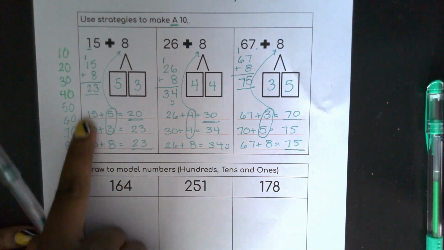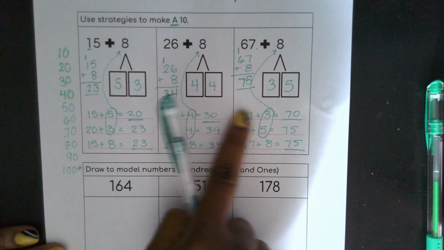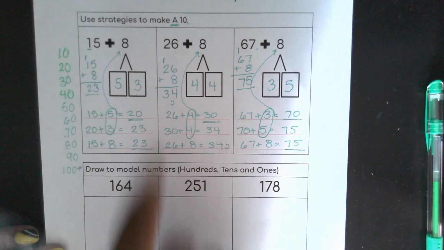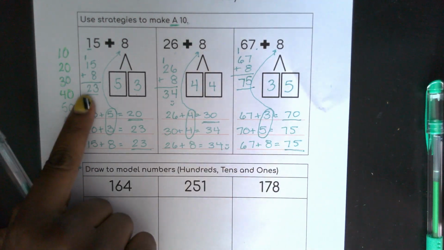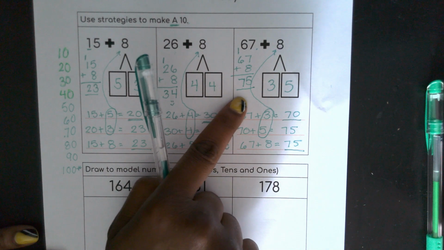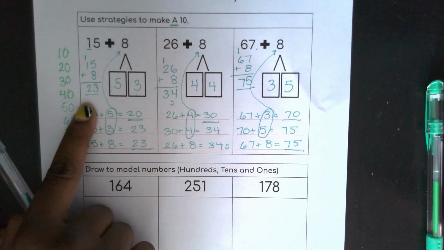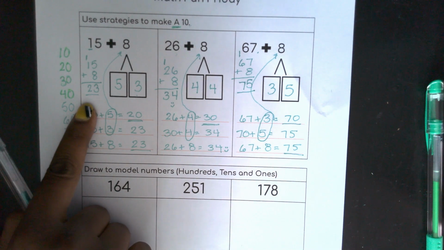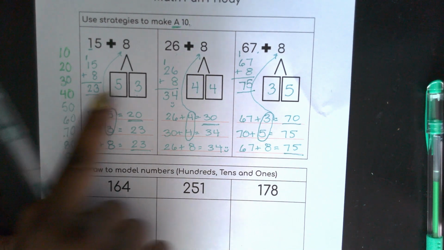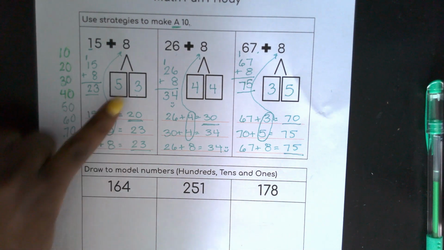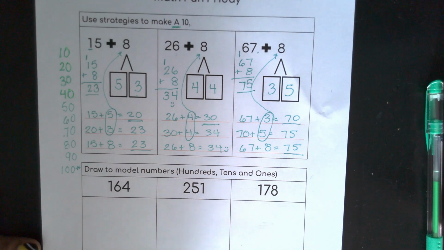This strategy is going to help us be able to start doing it mentally. Making that 10 helps us mentally add. This is that strategy that we've all come to love and know as parents, as teachers, as guardians, even as students. We've learned the standard algorithm. Remember, either way, the whole goal is to get that answer.